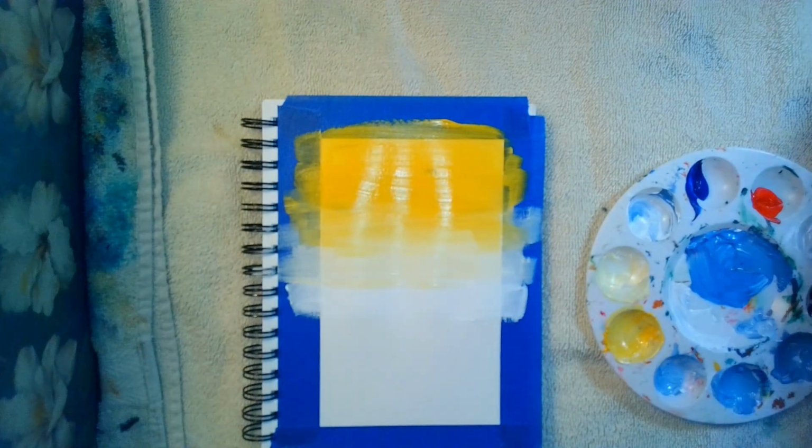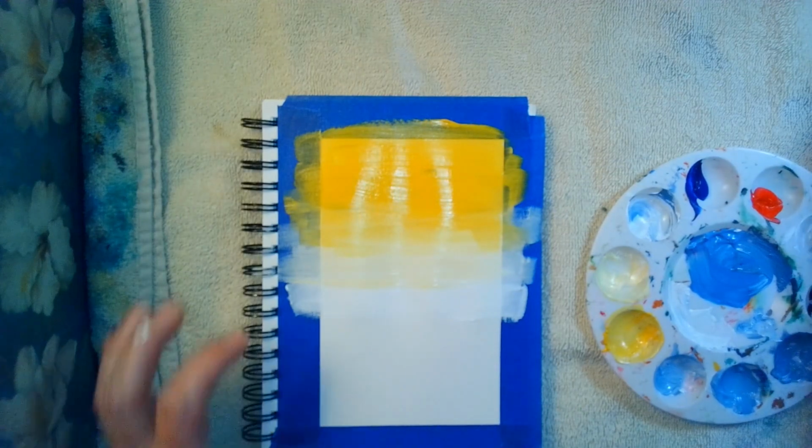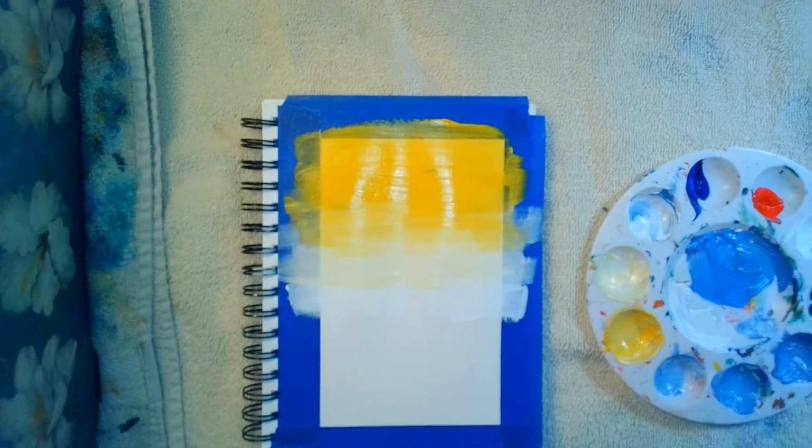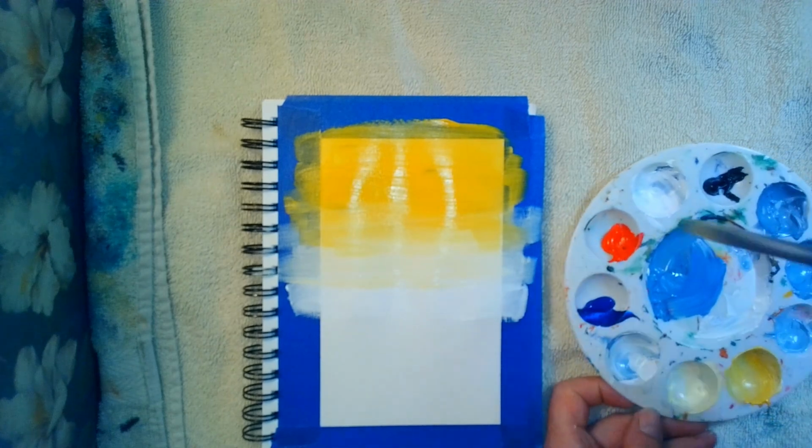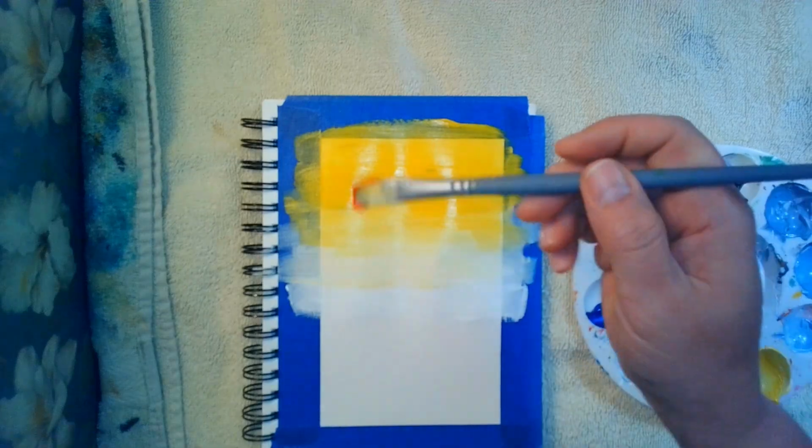And so I'm going to start with the yellow or the white in the middle, and then the light yellow, and then medium or that dark yellow. And then I'm going to add the red on top, which is very, very dark and overpowering.